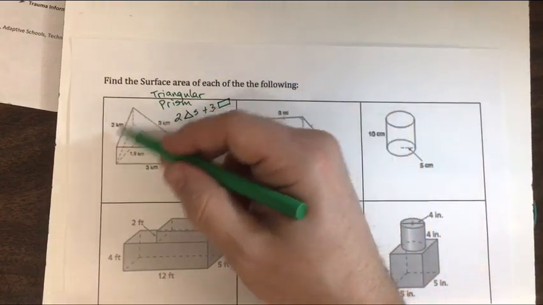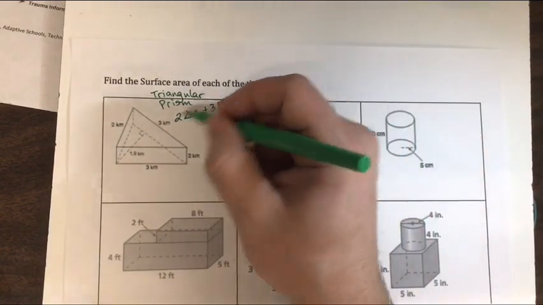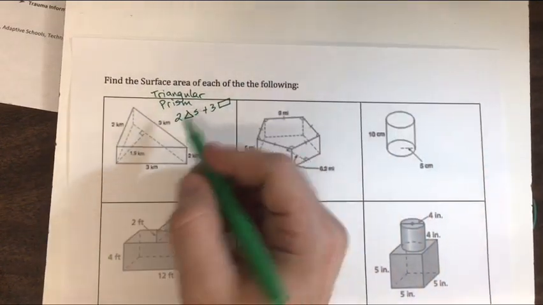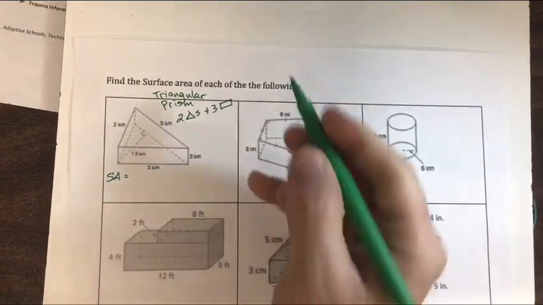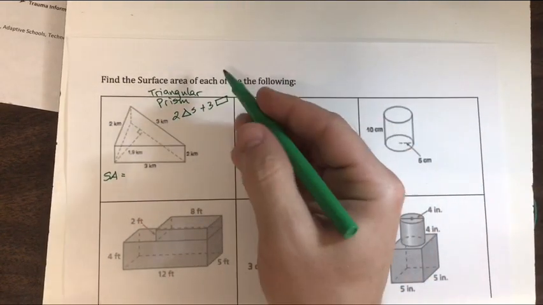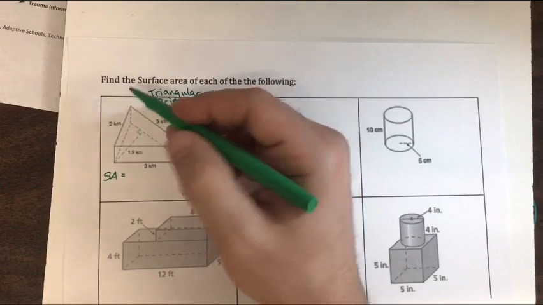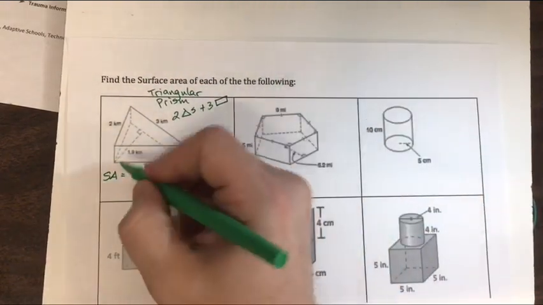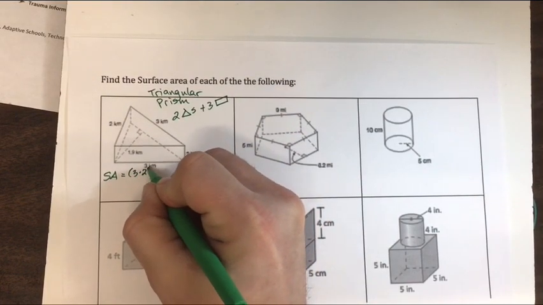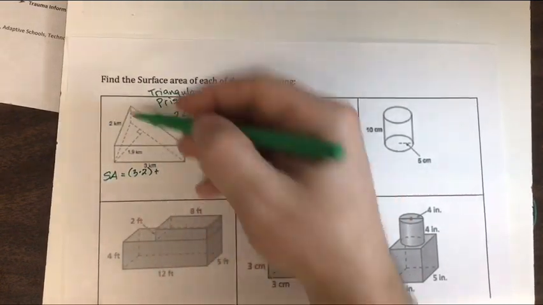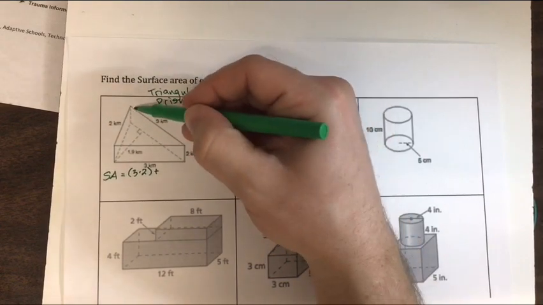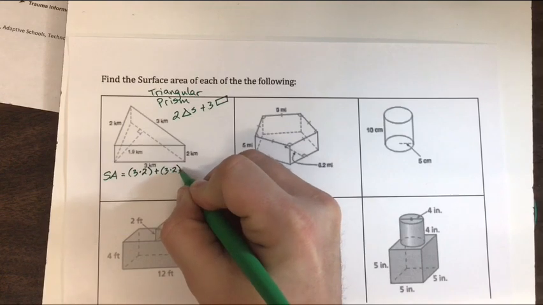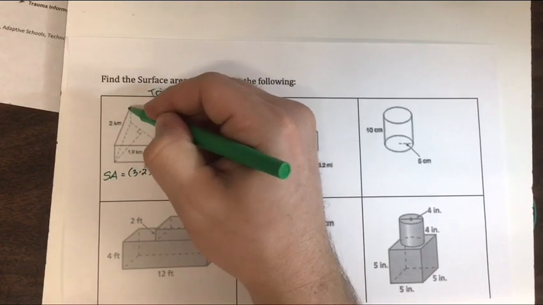Now, each of the rectangles has got a different set of dimensions though, so I can't just find the area of one and triple it. I have to find the area of each individual one. So the total surface area is going to be kind of a long equation, but it's just the total area of all the surfaces. Well, we have a rectangle in front, which is 3 by 2. So I've got 3 times 2 is one area. Then I have a rectangle along the back that is also 3 by 2. And then this one along the side is only 2 by 2.